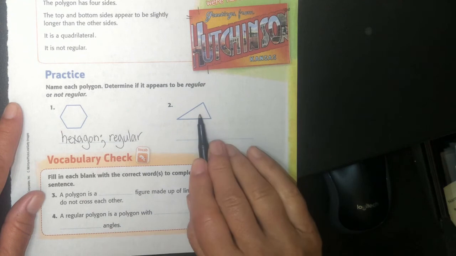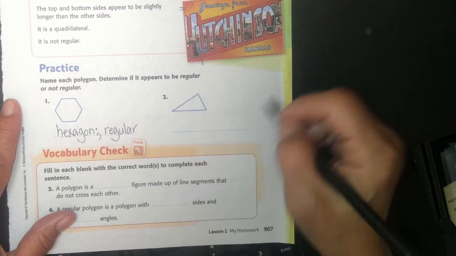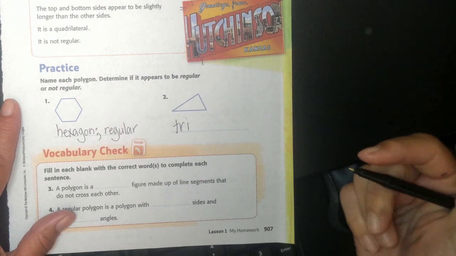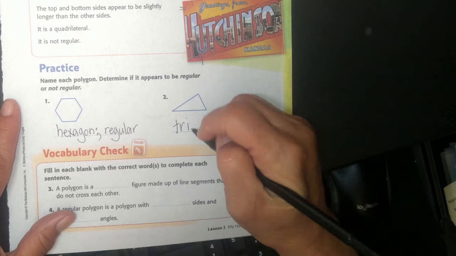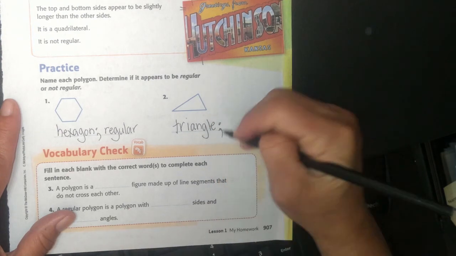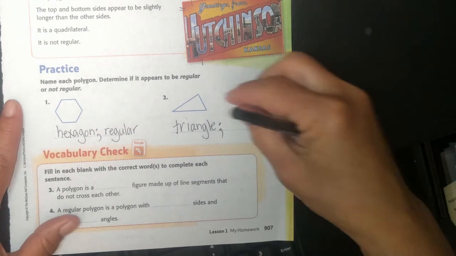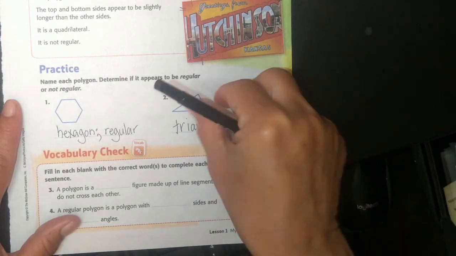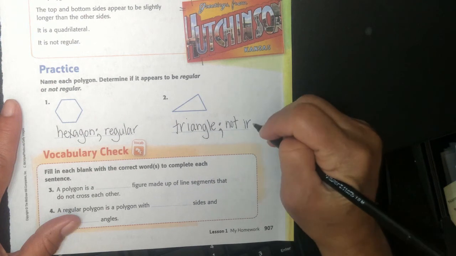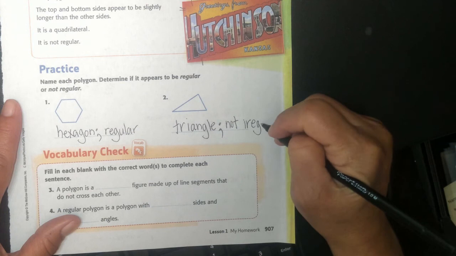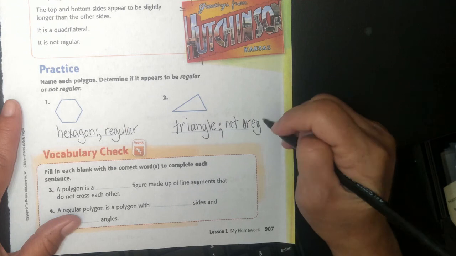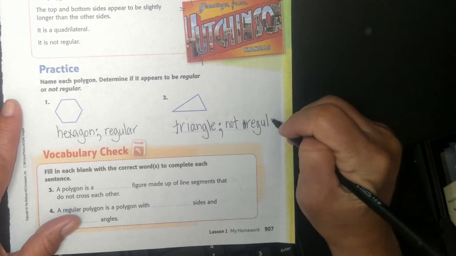My next one, our basic shape, three-sided, I call it a triangle, right, it has three angles. And I could see that, even without getting my ruler, this side is shorter, these sides are a little longer. So I'm going to say irregular. Oops, sorry, a double negative would make it positive. So I'm going to say not regular.